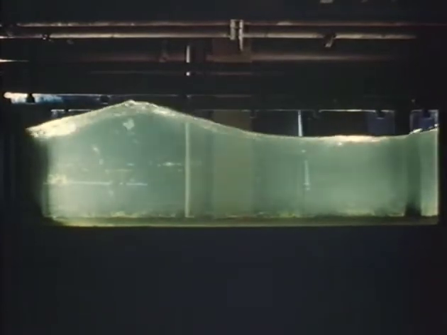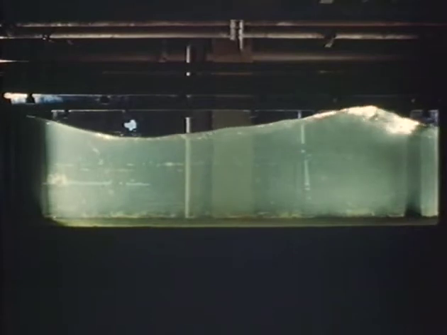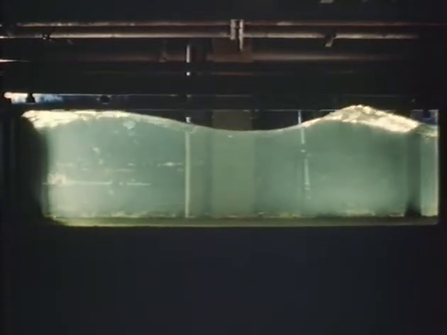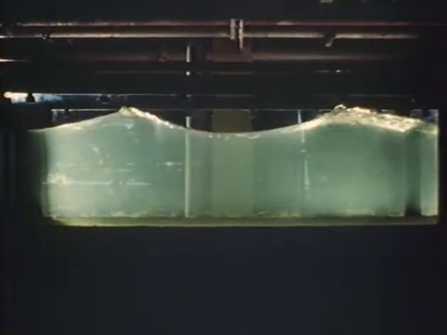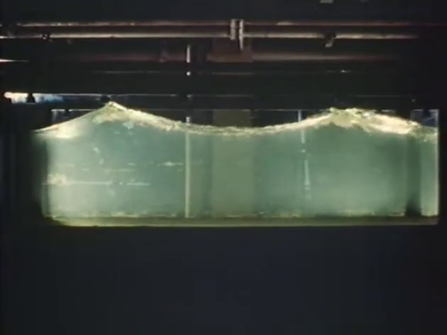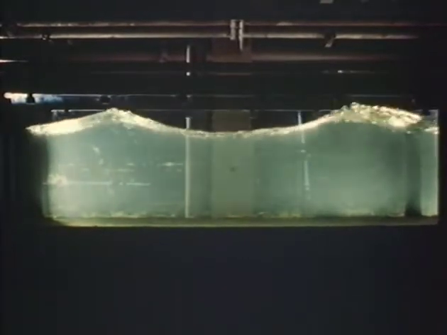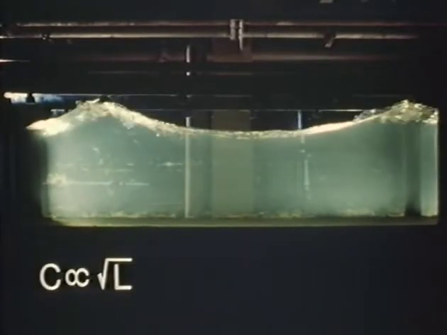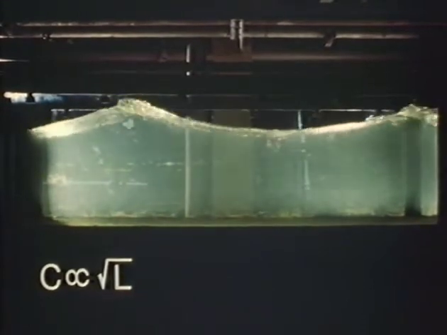If we increase the wave height, the speed of the orbiting water increases. It increases too as the period becomes shorter. The fastest orbiting speed is produced by short, high waves. Celerity too depends on wavelength, but in the opposite sense, for shorter waves mean lower celerity.